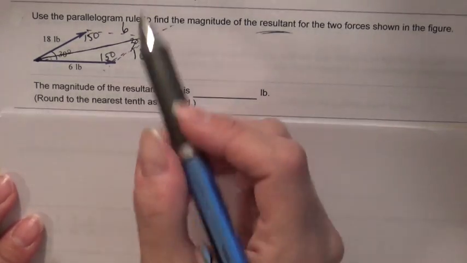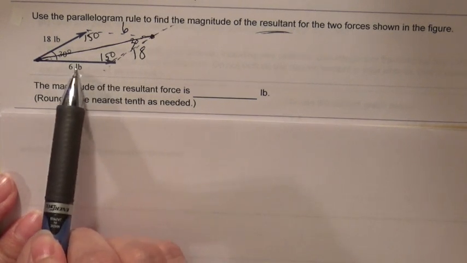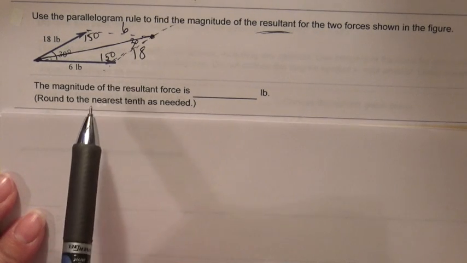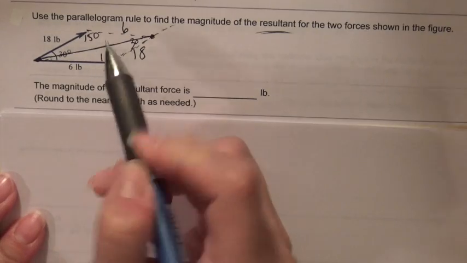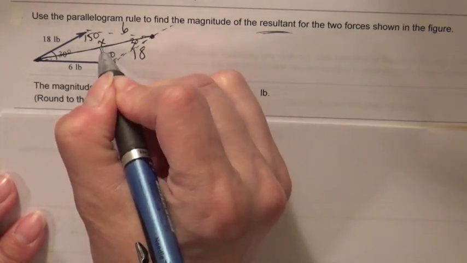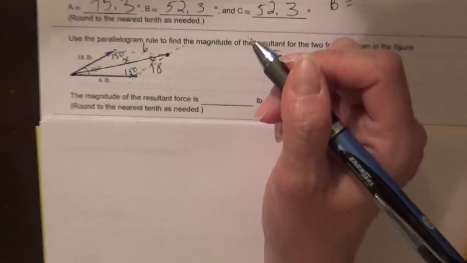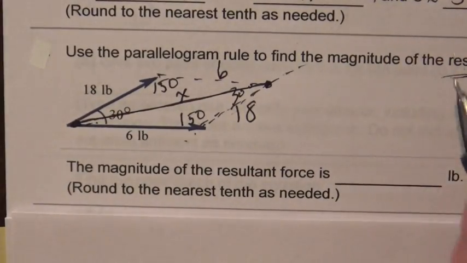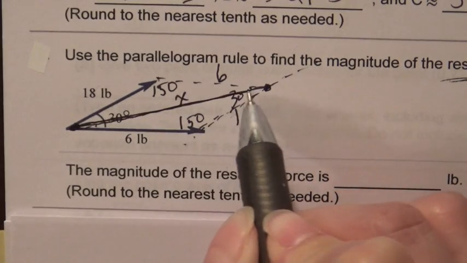Now, how can we do that? Well, we currently have this angle, and we have these two sides. So because we've got side, angle, side, that means that we can go to law of cosines to get the length of the diagonal up here. I'm going to call that side x. Okay, I hope you can see that. So this is what I currently have. I've got to find the length of this side x.